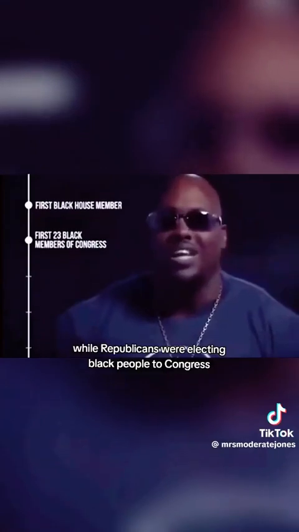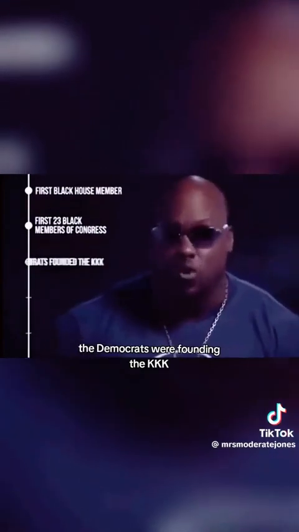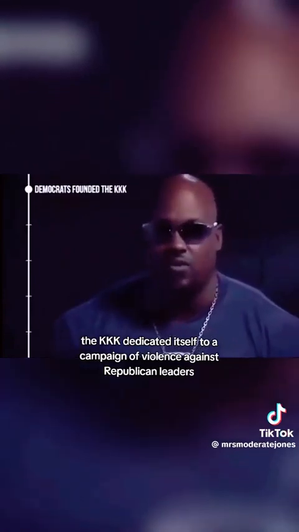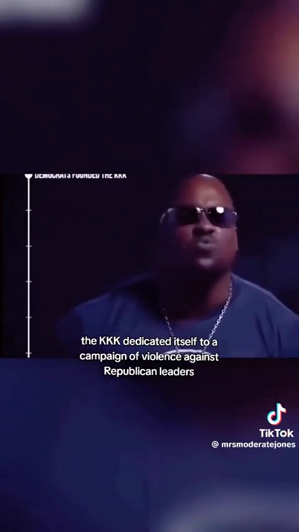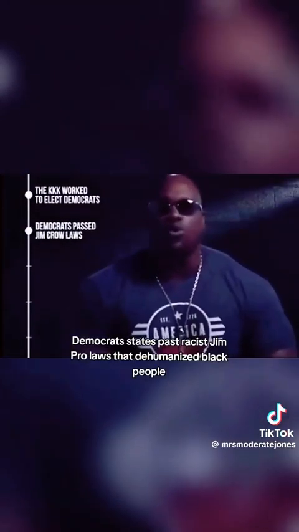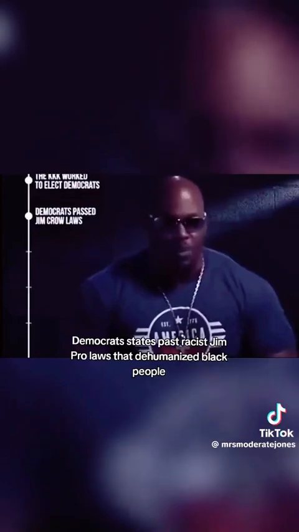While Republicans were electing black people to Congress, the Democrats were founding the KKK. The KKK was founded in opposition to the Republican Party. The KKK dedicated itself to a campaign of violence against Republican leaders and voters, both black and white. The KKK wanted white supremacy fulfilled through electing Democrats. Democrat states passed racist Jim Crow laws that dehumanized black people.